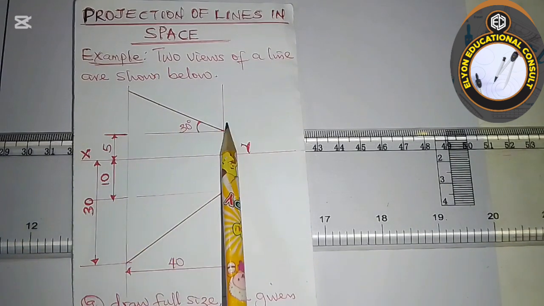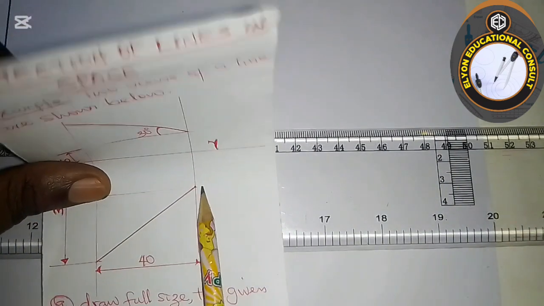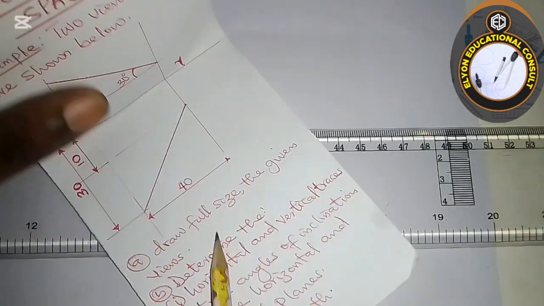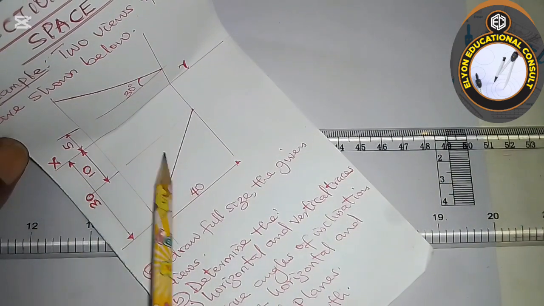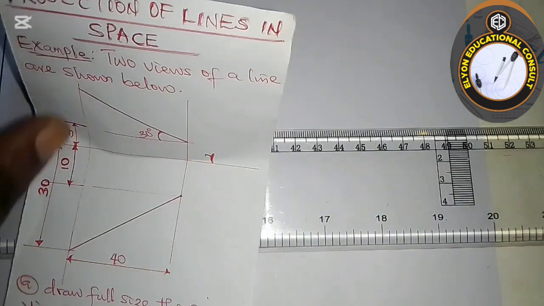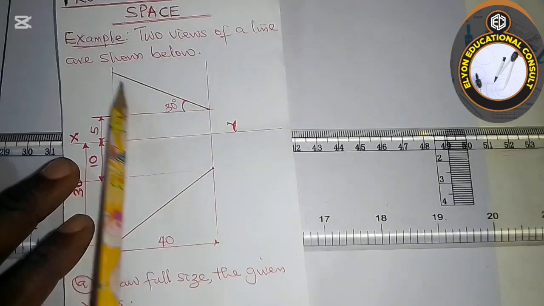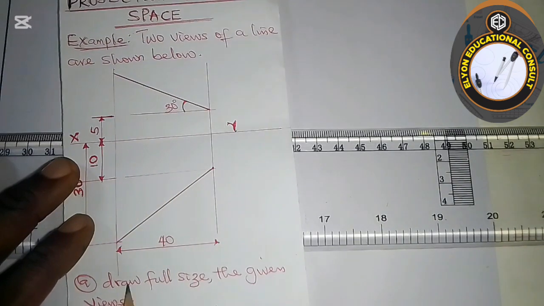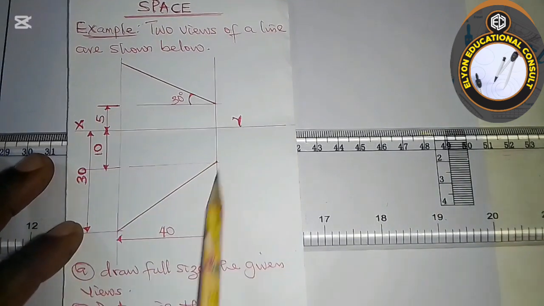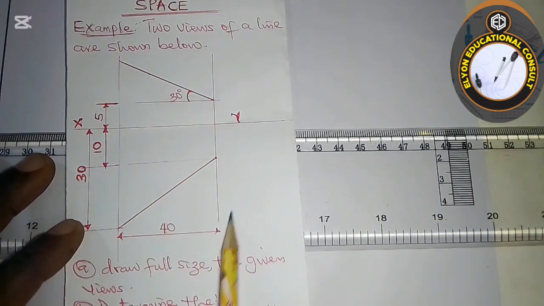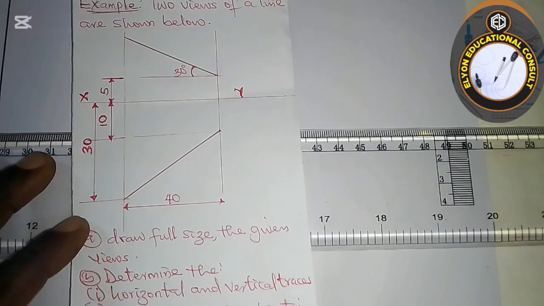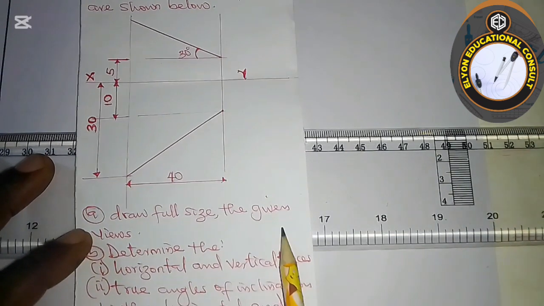This is the vertical plane. When this is folded from this xy line, this is the vertical plane, this is the horizontal plane, and this on the vertical plane is the elevation, while this is the plan. We are given the dimensions as you can see on the screen. Now the question says we should draw full size the given views.